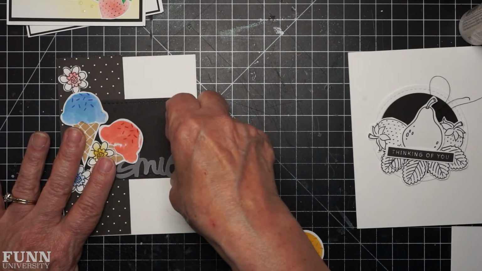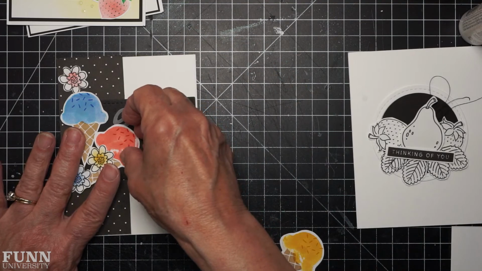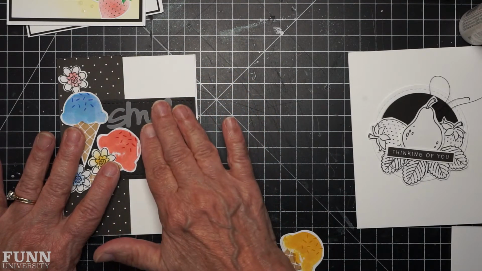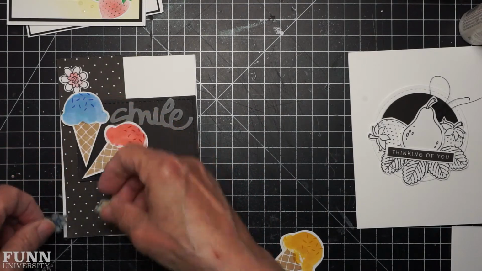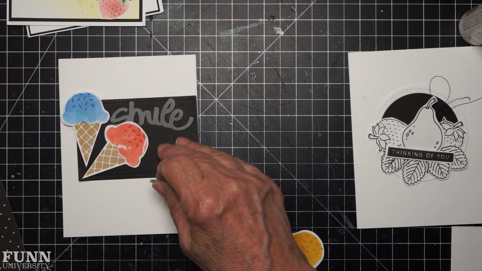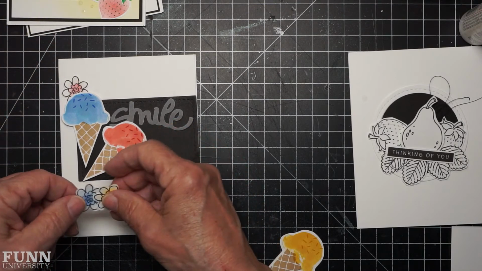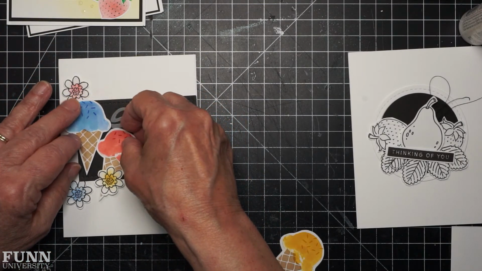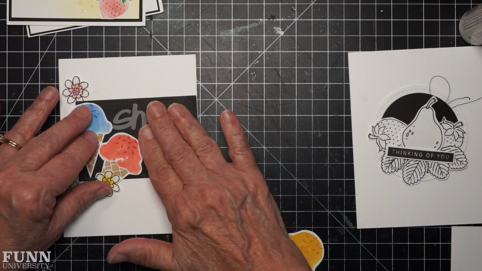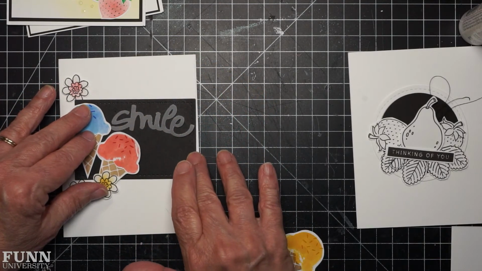I really had a cute one this afternoon, but I don't remember what it was. Darn it. Just too junky. Too much junky junk. Let's just pull this one off. And then we can bring that down so that smile has a space.